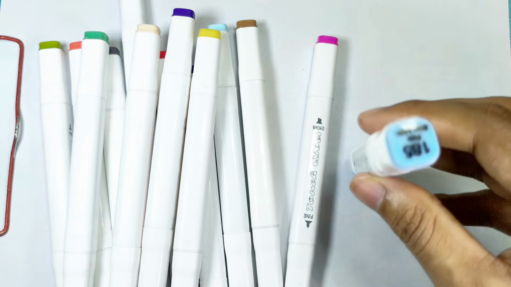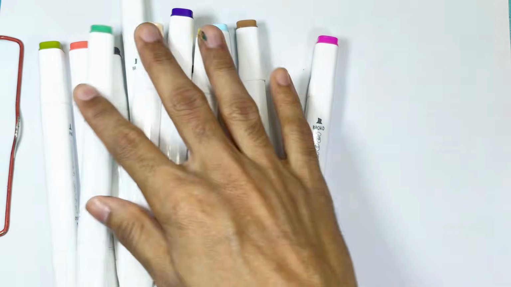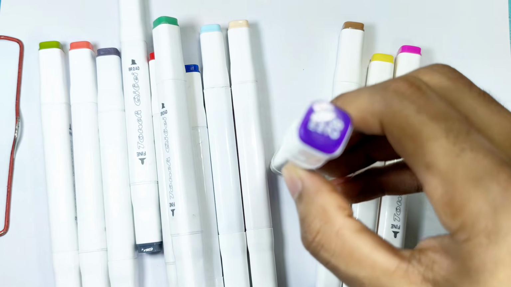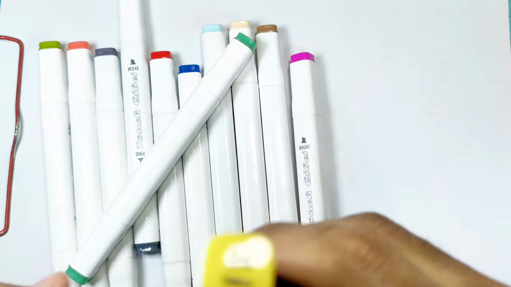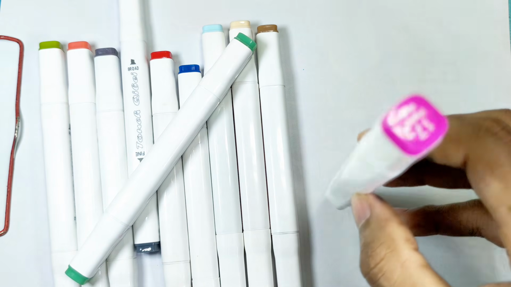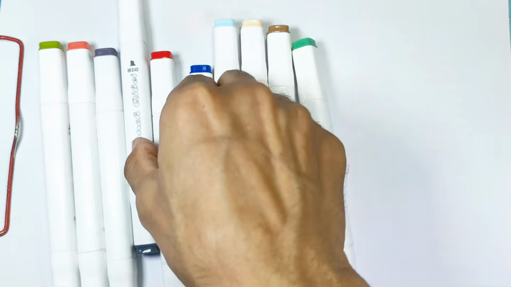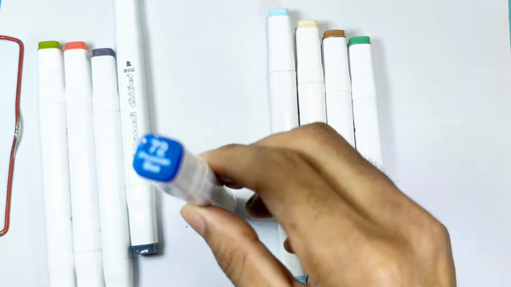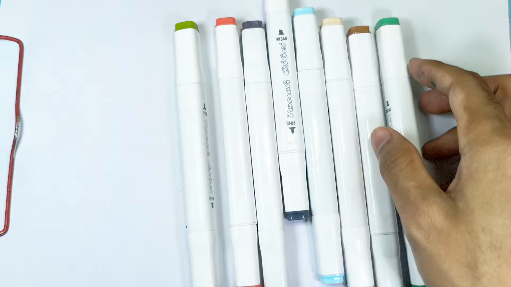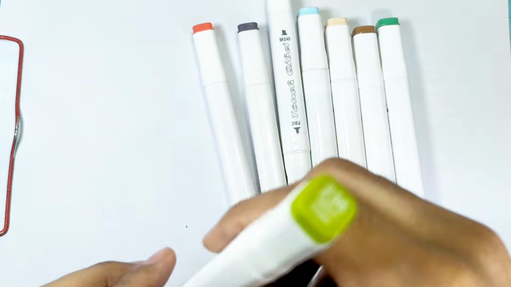Wow, so many colors. Pale blue light color, and the next one is light violet color. Kids, the next one is yellow color. Stay with us. Now we open the color of pastel pink, and the next one is geranium color. Persian blue color. Wow. The next one is yellow green color.